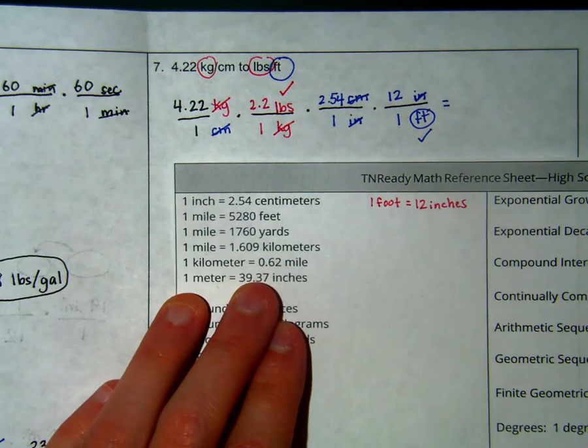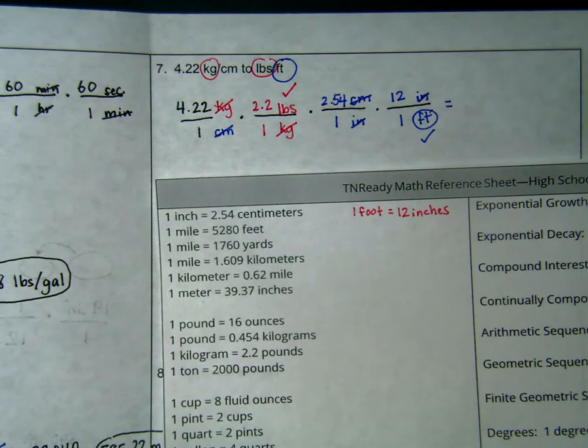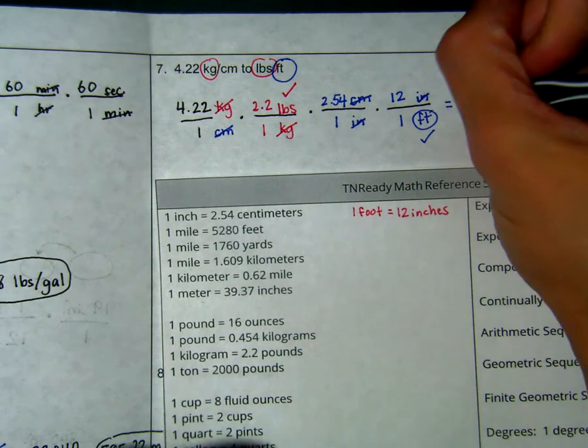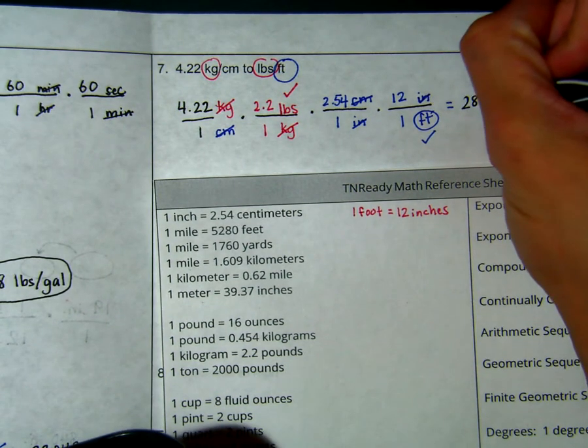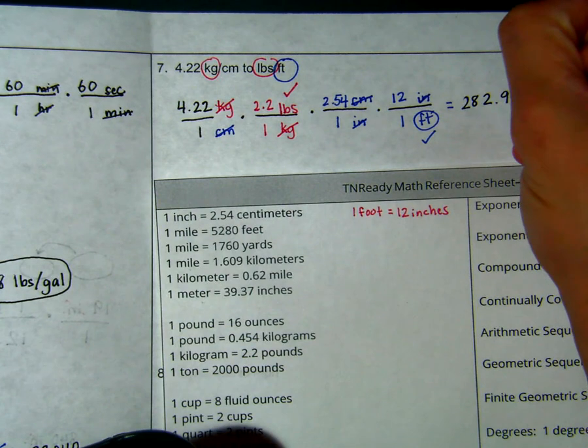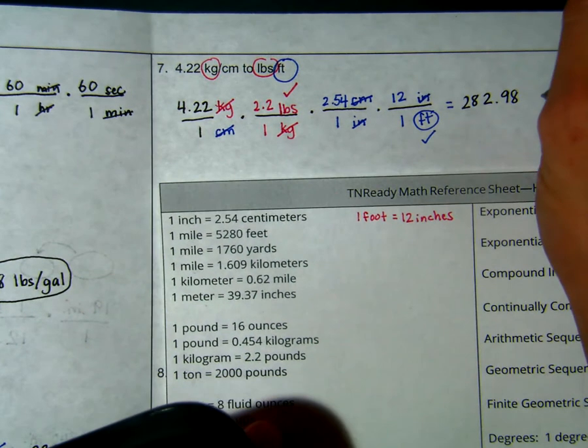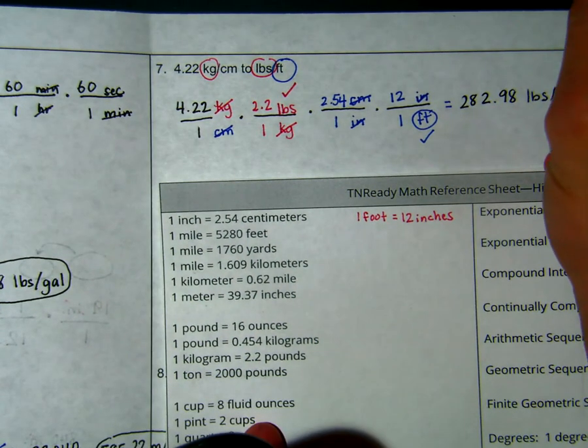Now I'm going to multiply straight across. 4.22 times 2.2 times 2.54 times 12 gives me 282.98 pounds per foot.